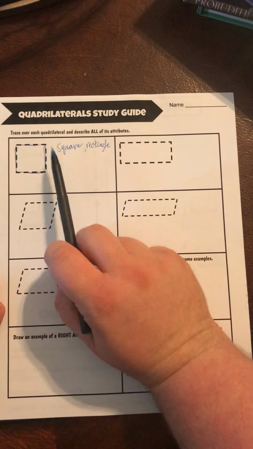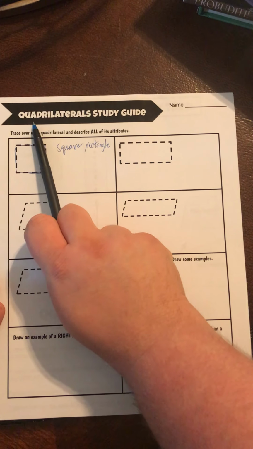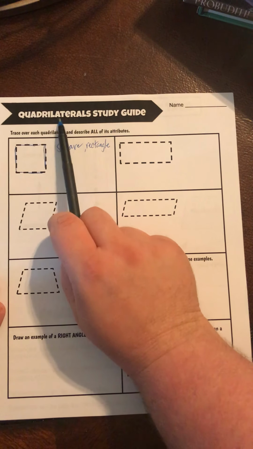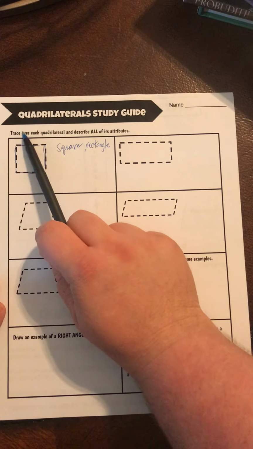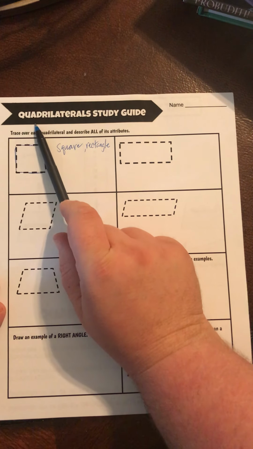Right, today we're going to start talking about quadrilaterals. And if you look at that first part, quad means four, lateral actually means line. So it is a shape that has line segments that form four sides.